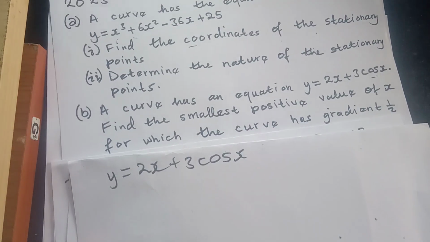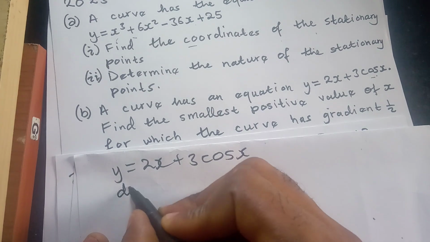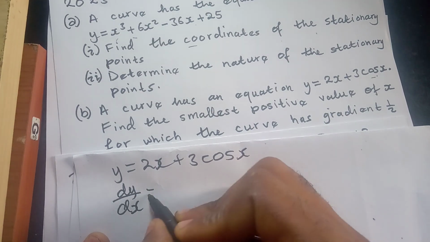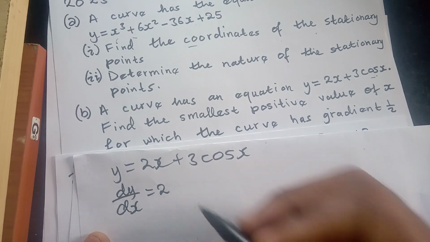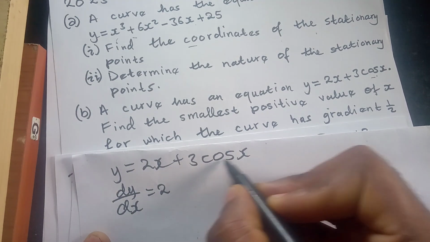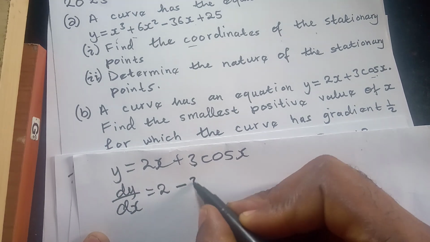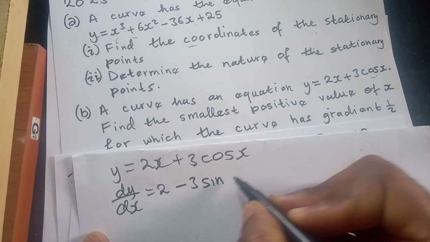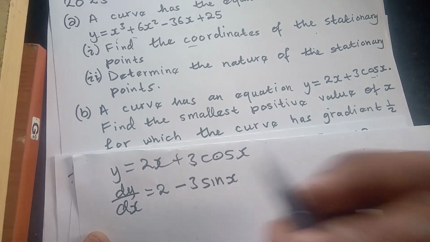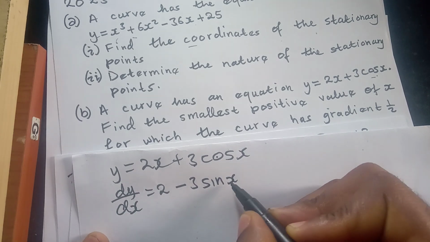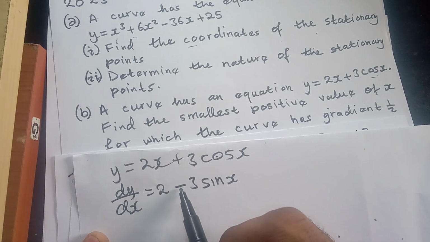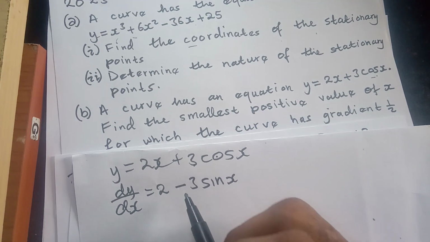To find the gradient function, we can simply say dy/dx is equal to 2, and then when you differentiate cosine, you get negative sine, and this 3 will not be affected. So once you differentiate this, remember you get negative sine. If you put a positive here, I doubt if this thing will even be solvable.